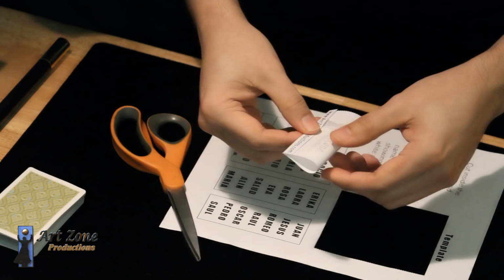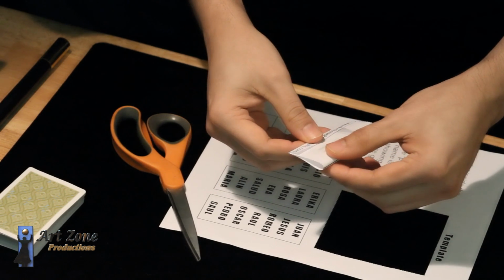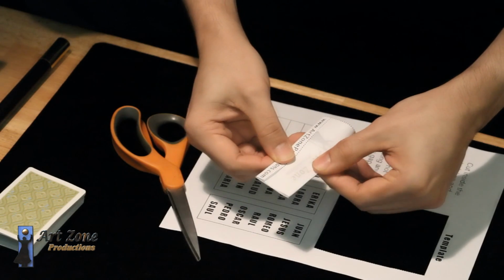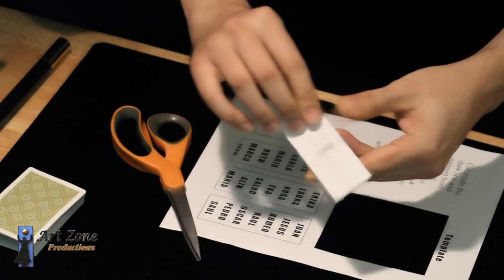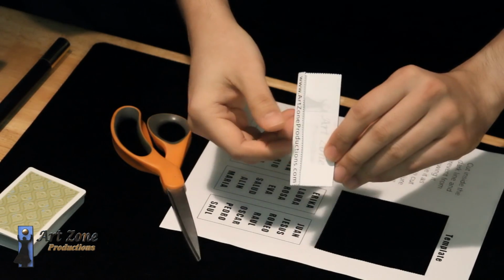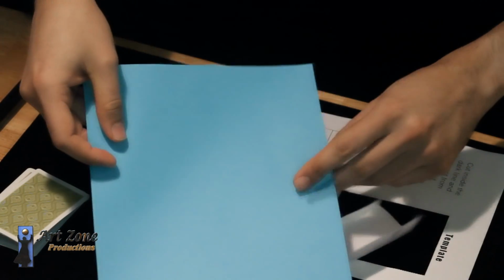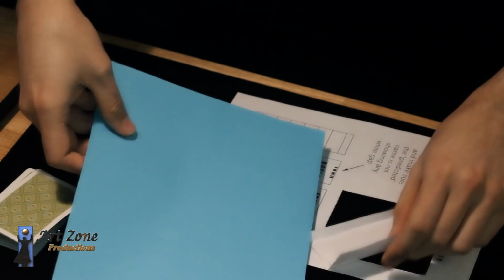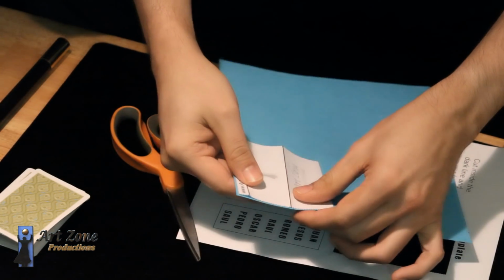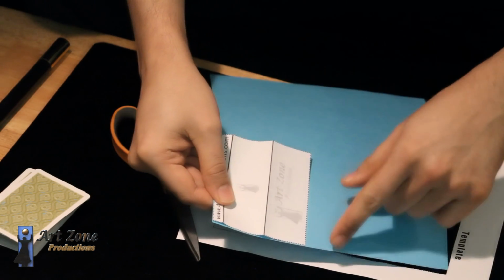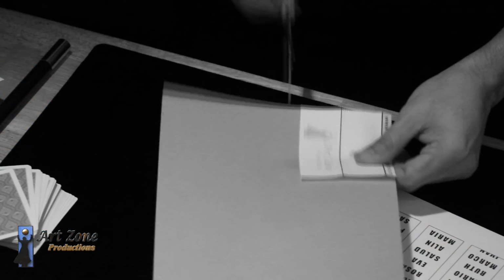Okay, make sure you crease the folding, and from here you can just fold it again, so it's easier, and you already have the template done. And I recommend you use color paper, the thicker the better, and from here you can just cut and fold as you can see in the template.